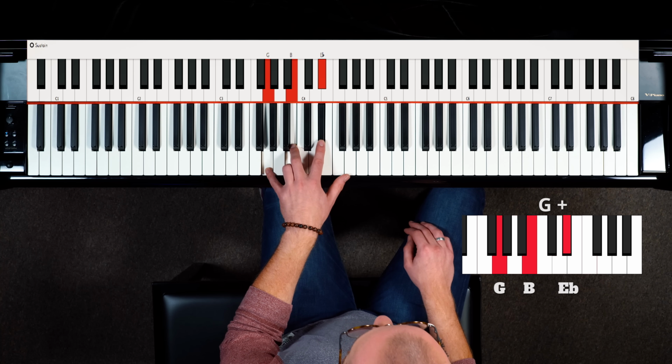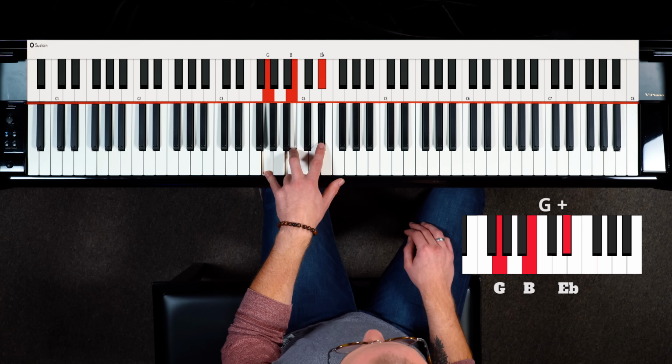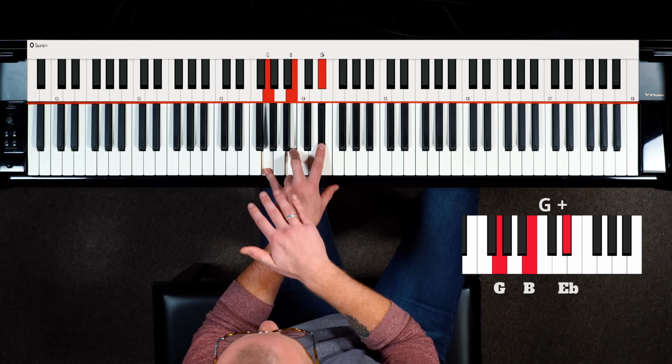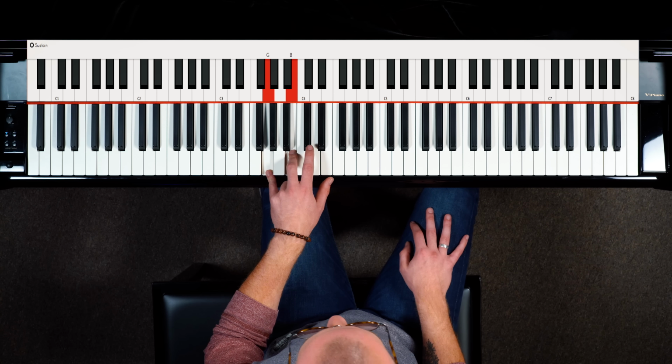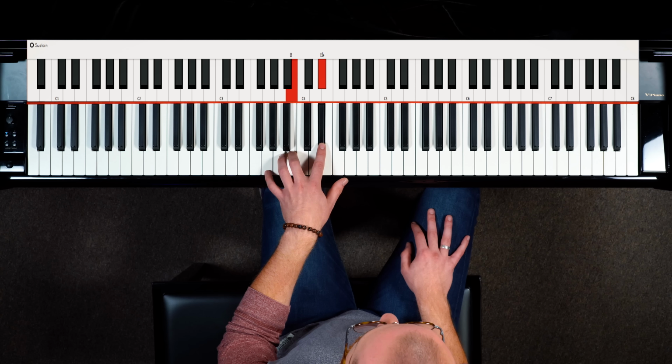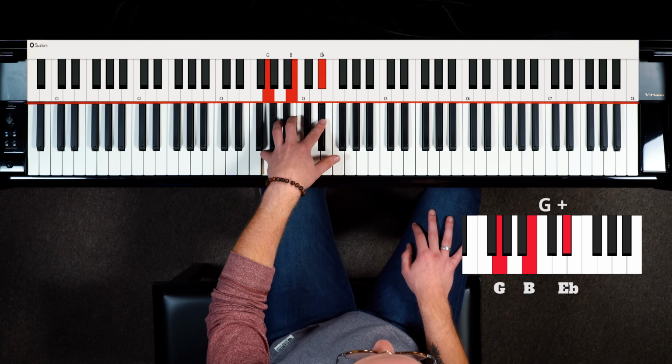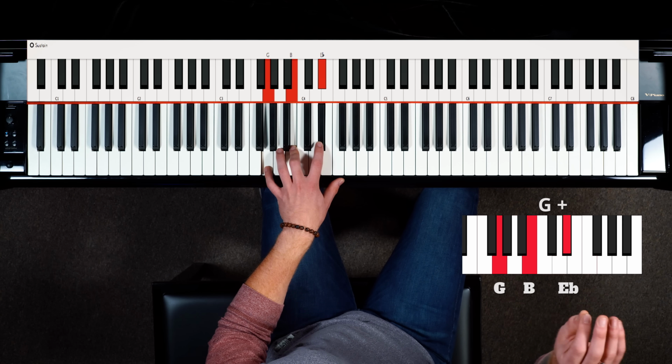Now there's some weird chords that we could look at too, like augmented chords. Here's an augmented chord. They call it augmented because you're stacking major thirds on top of each other. So there's a major third, there's a major third. When you put it all together, it sounds just like that. So this would be written G with a plus sign.